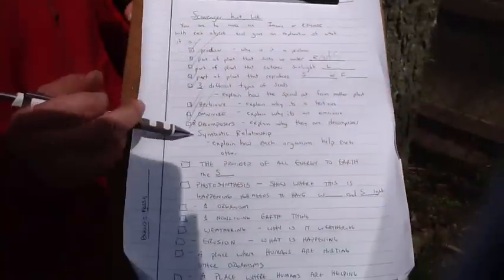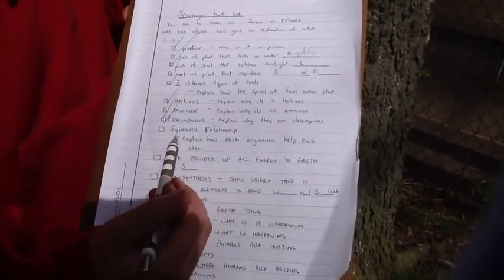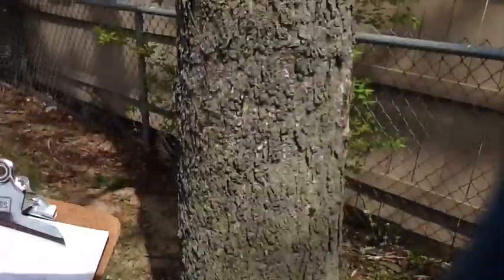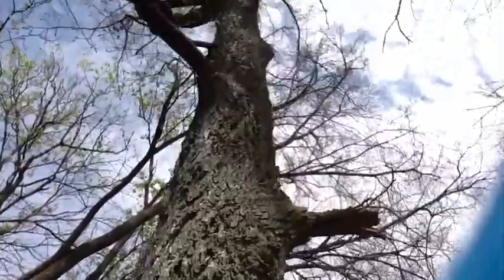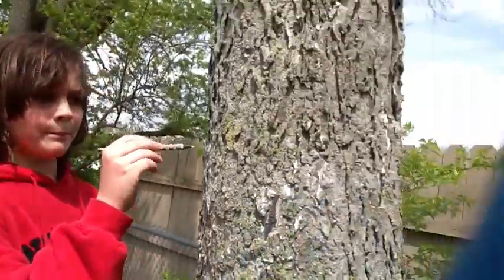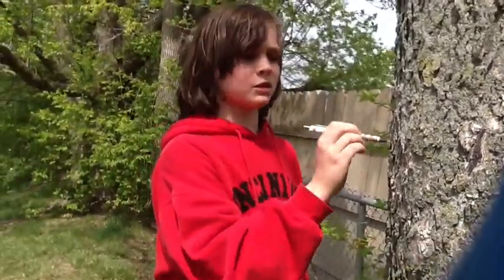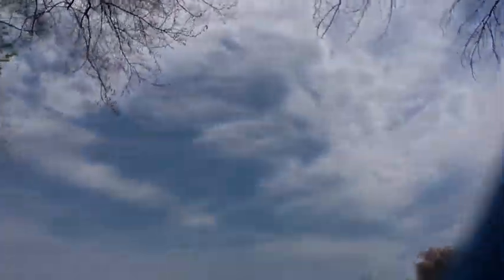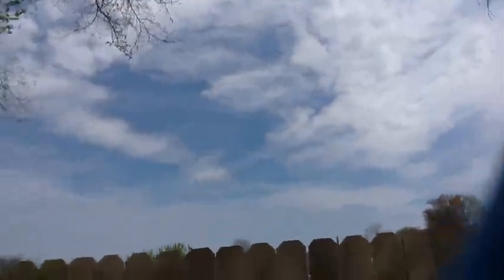As you can see, our next scavenger hunt is symbiotic relationship. It says explain how each organism helps each other. So, why are we in front of a tree? The tree produces air so we can breathe. And when we exhale, that's what they breathe in. We need oxygen, and we cannot breathe what we breathe out. And that's symbiotic relationship.